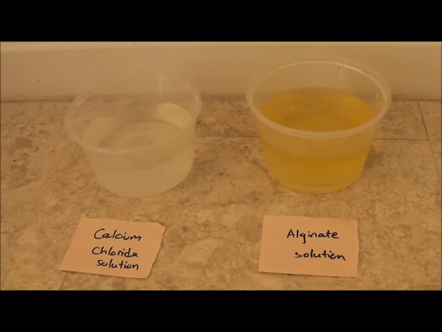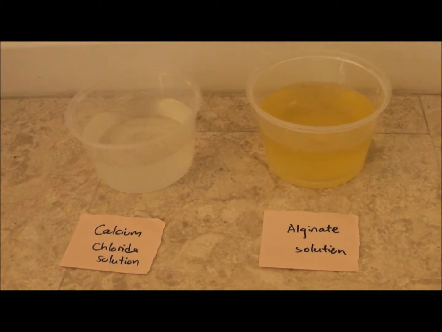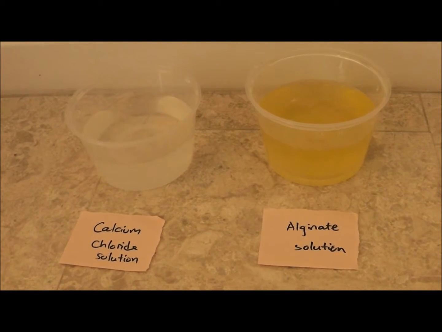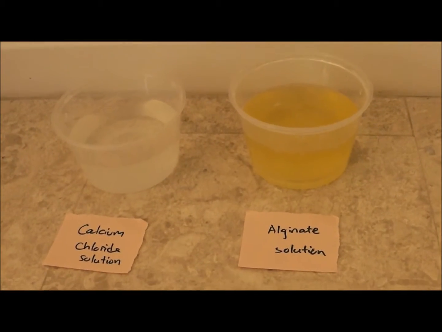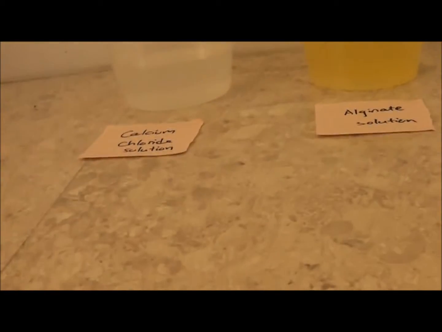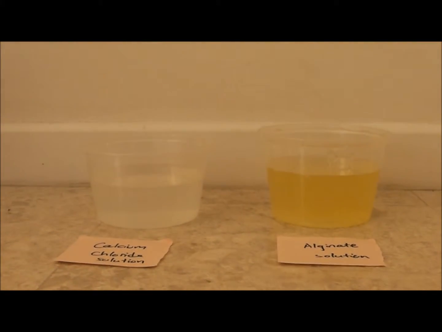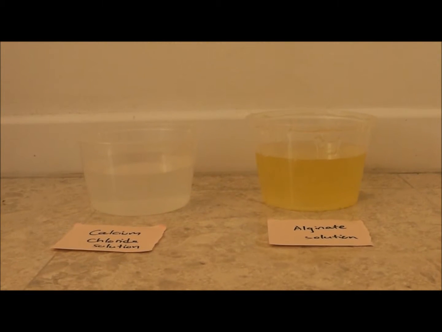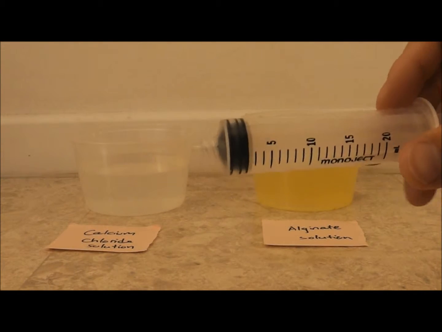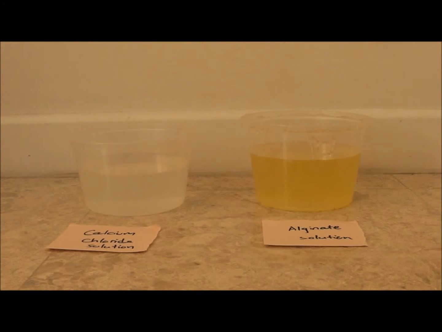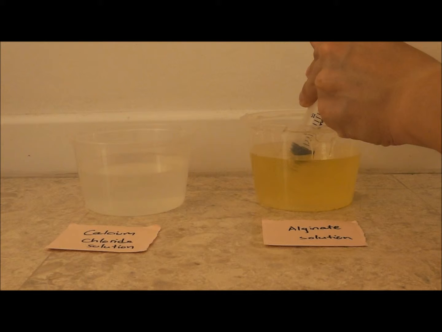Okay, so I have prepared alginate solution and calcium chloride solution over here. I'll be doing a short demo of what the students will be doing. I have a syringe over here. I will first extract the alginate solution.